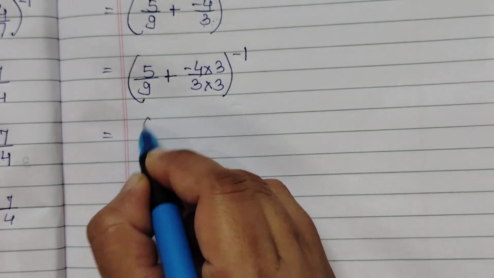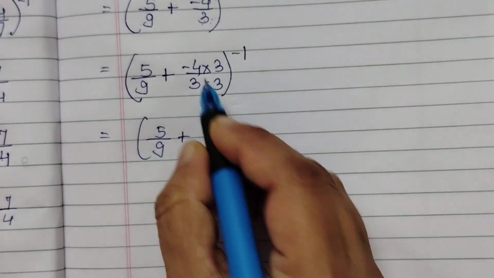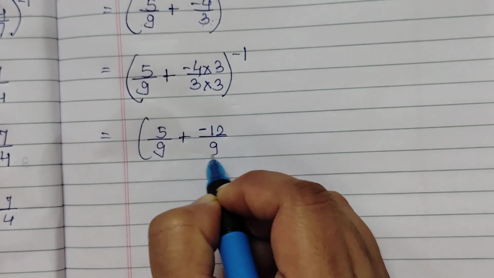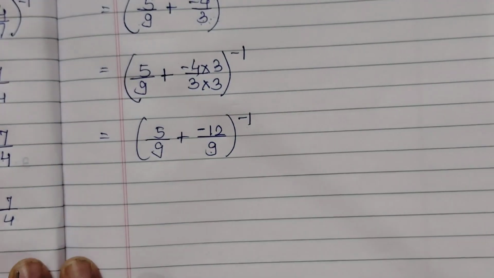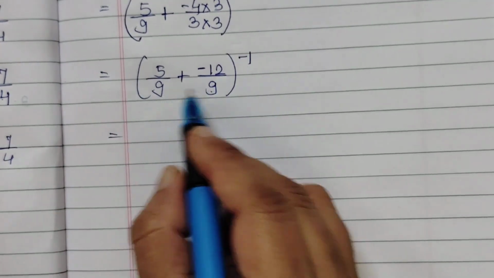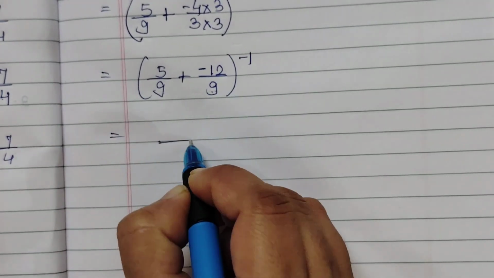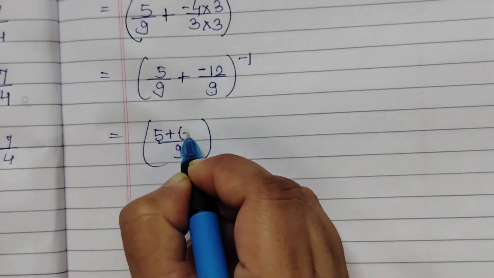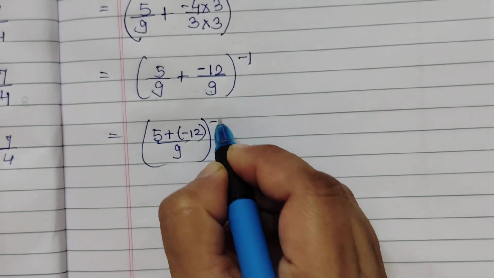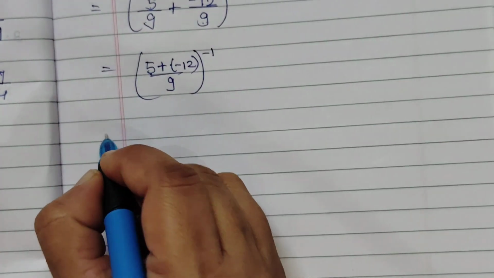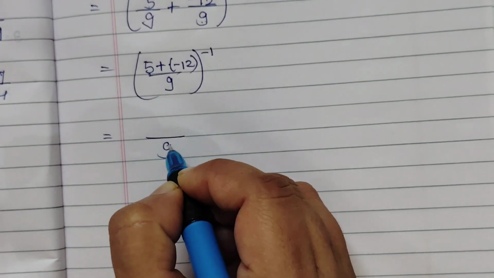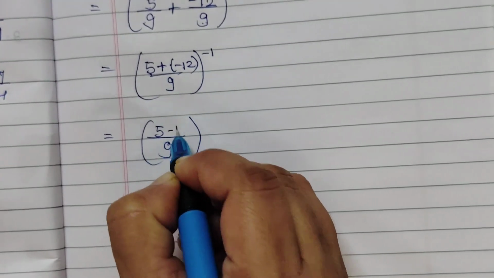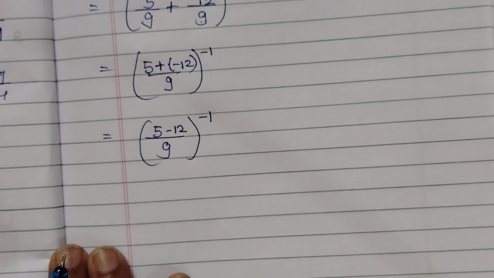Now 5 upon 9 plus, 3 4s are 12, minus, plus minus, upon 3 3s are 9, the whole raised to minus 1. So now I will write this 9. I have same denominators, I will write it in common, and in the numerator what I got: 5 plus minus 12, the whole raised to minus 1. Now 9 I wrote as it is, plus minus minus, 5 minus 12, the whole raised to minus 1.